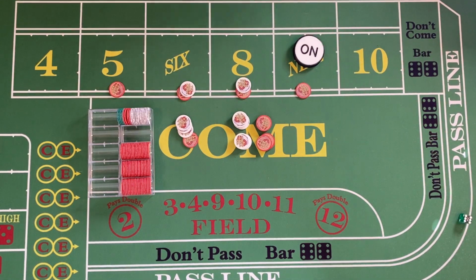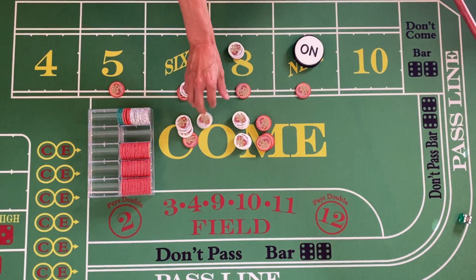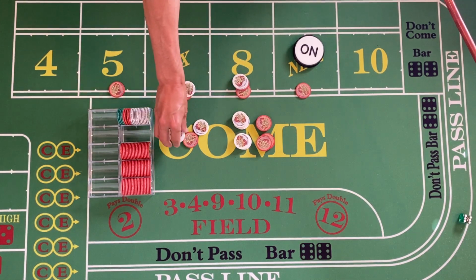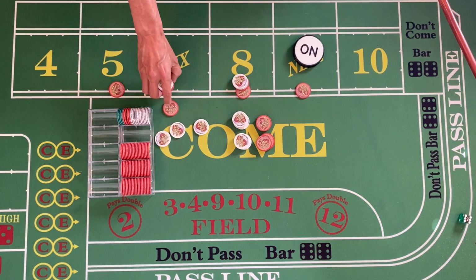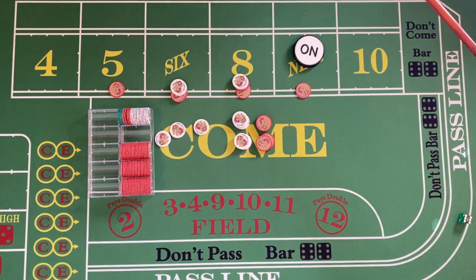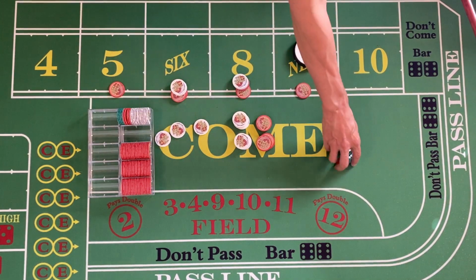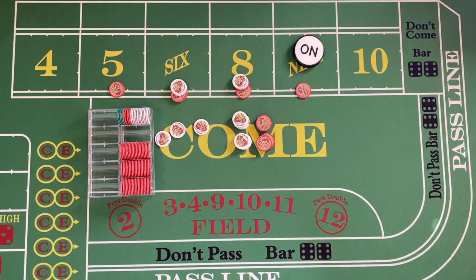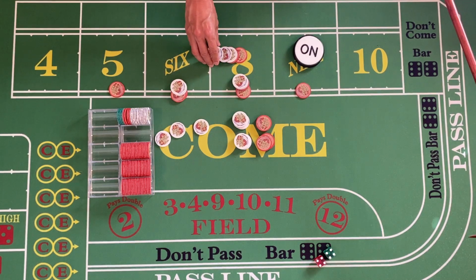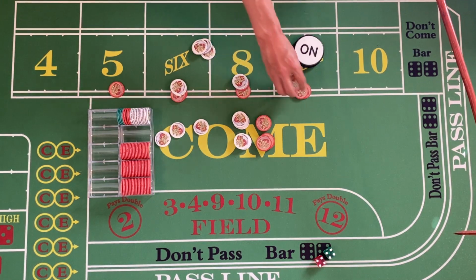8. So that's going to win 7. First time I hit, I press the 6 and the 8 up a unit. 8. So that's actually the better hit. So now that's going to pay 14. Okay, and now I'm going to press the 5 and the 9.